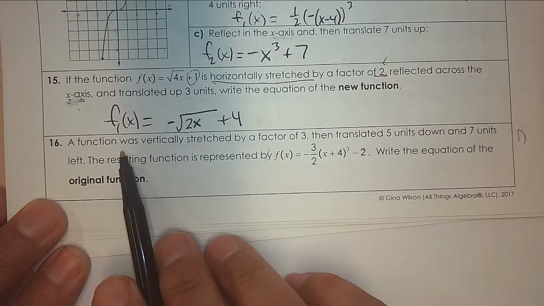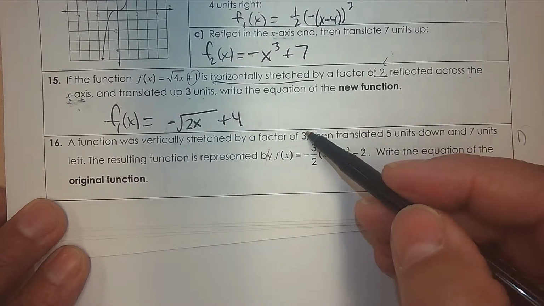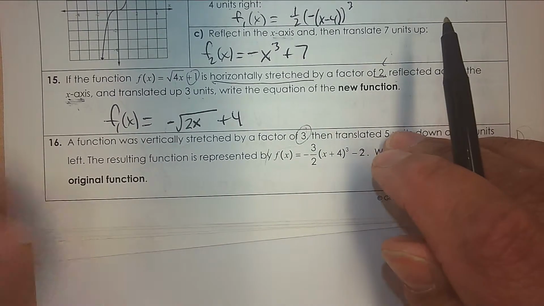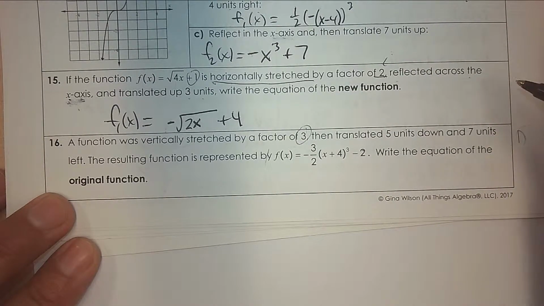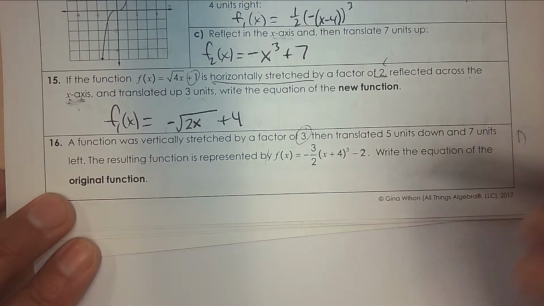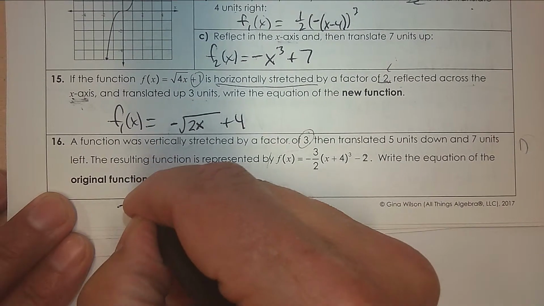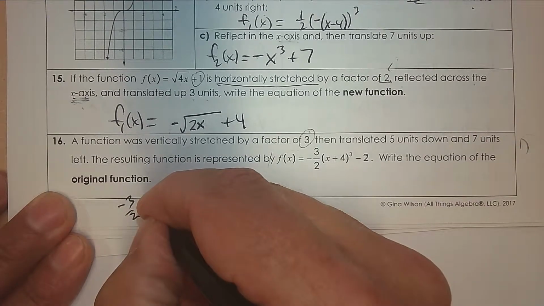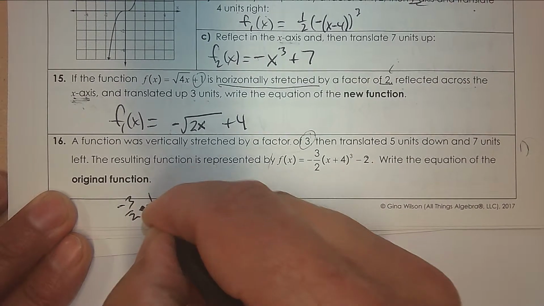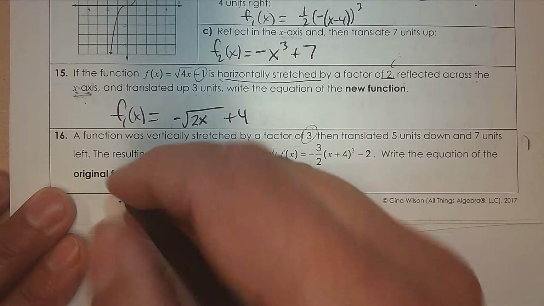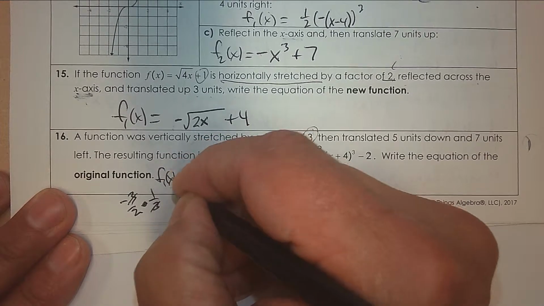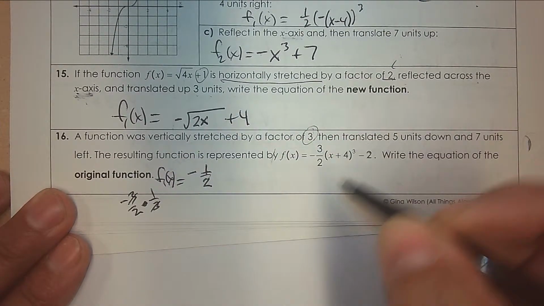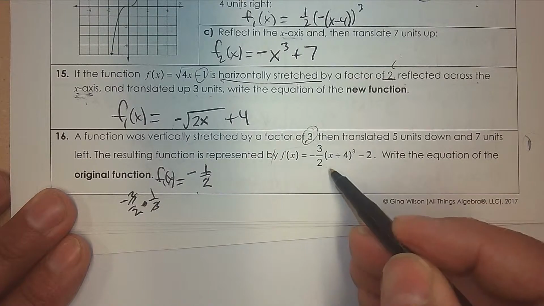So whatever it was at the beginning, you stretched it by 3, then translated it down, and then 7 units to the left. What's happening here? So we're going to go backwards. So instead of times 3, we're going to divide. So let me just do that right here. Negative 3 over 2. We're going to divide it. Now when you divide it by 3, it means the same as 1/3. So what's the number in front? So we have negative 1/2. Let me write a function here. So that means if I go negative 1/2 times 3, it should equal what it was before.